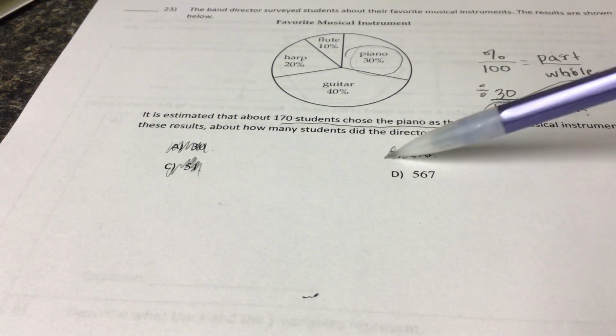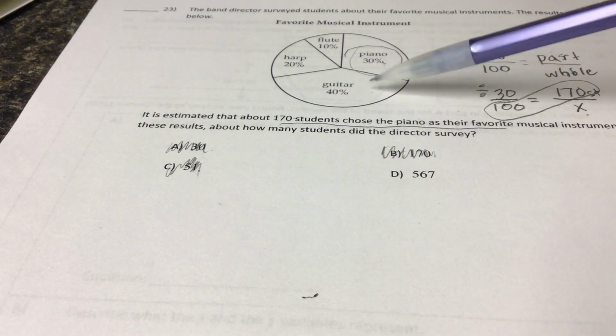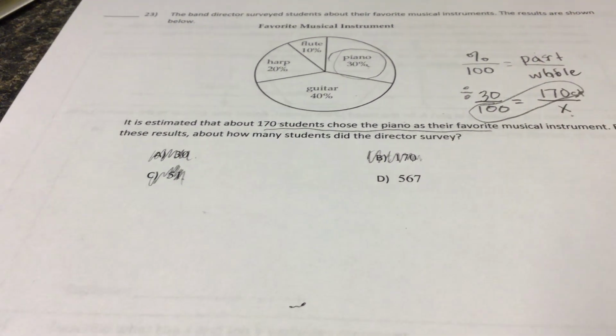Neither does 170, because 170 is the exact number of people that chose piano. But there should be more that chose guitar, harp, and flute. Even though a harp, I mean, what kind of students did they survey? But hey, it is what it is.